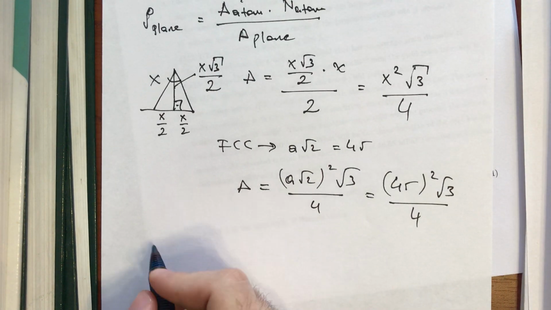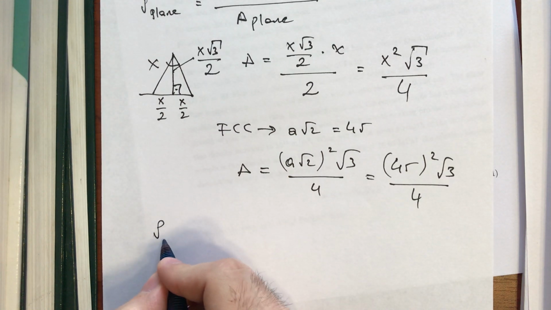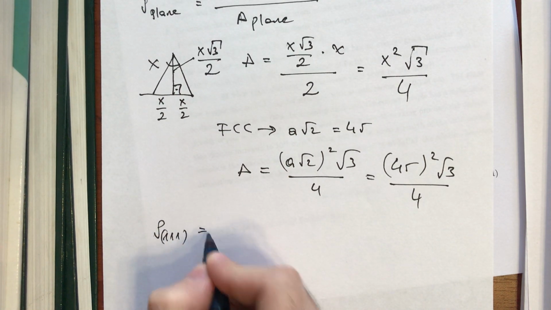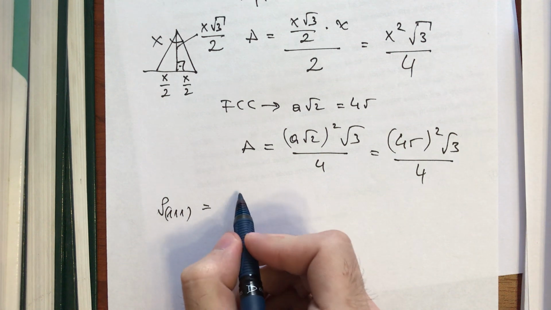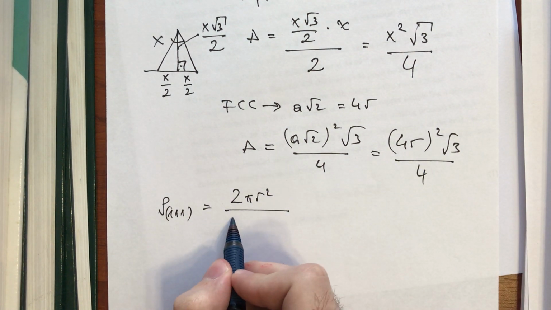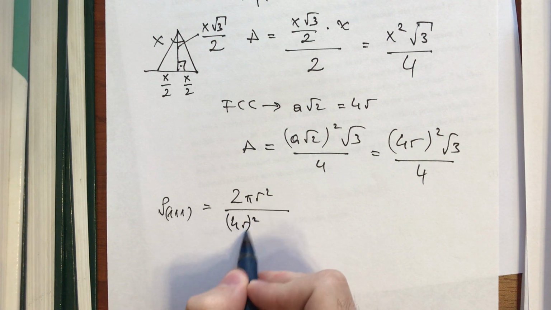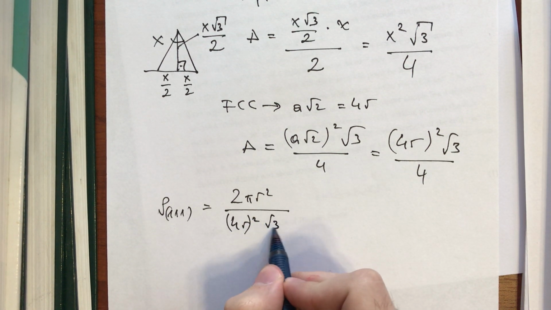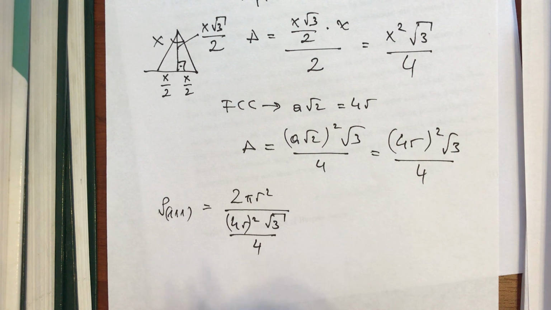So our planar density expression for the 111 plane is going to be 2 pi r squared divided by 4r squared square root 3 divided by 4.